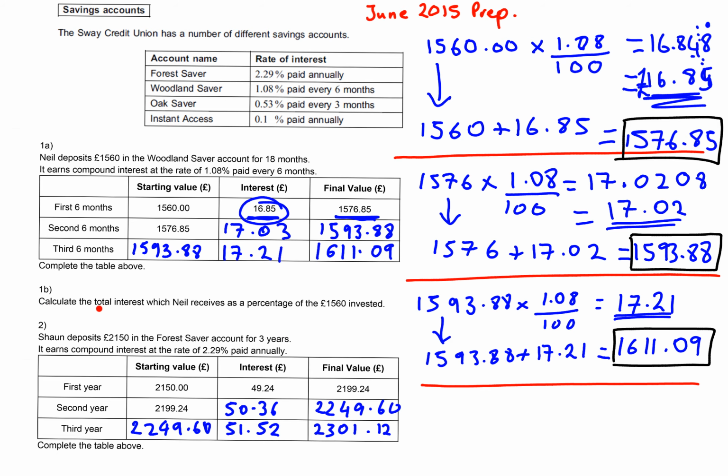It says calculate the total interest which Neil receives as a percentage of the value he invested. So what does that mean? Calculate the total interest. So I'm going to add all that up, and that comes to £51.09. So that is the total interest.